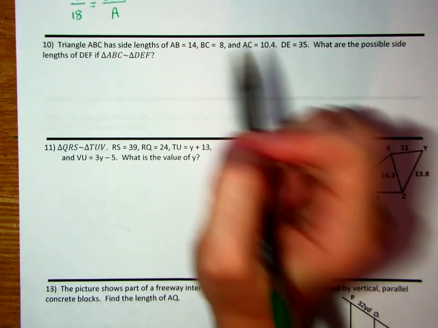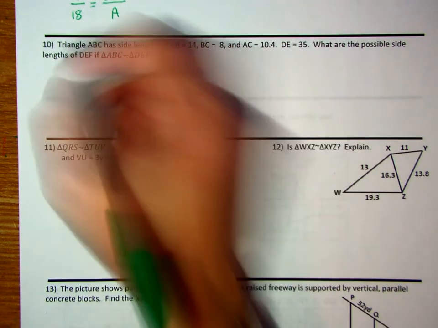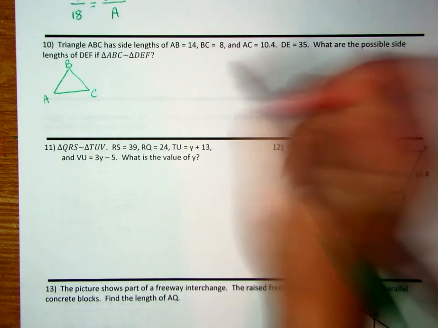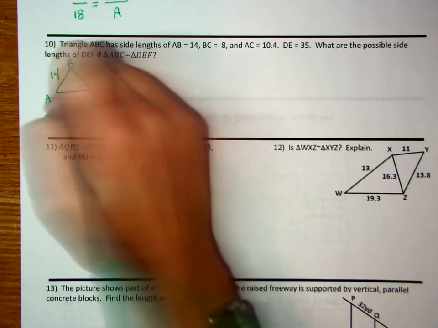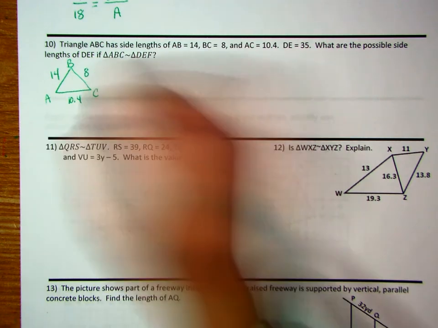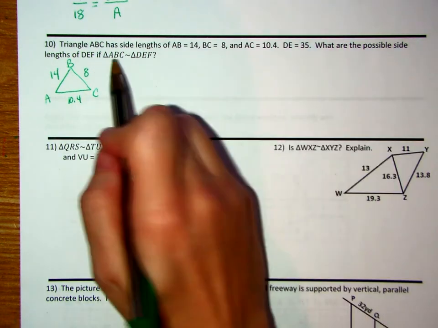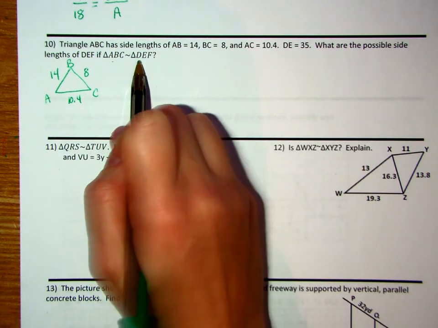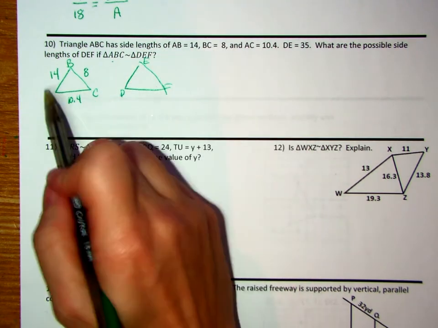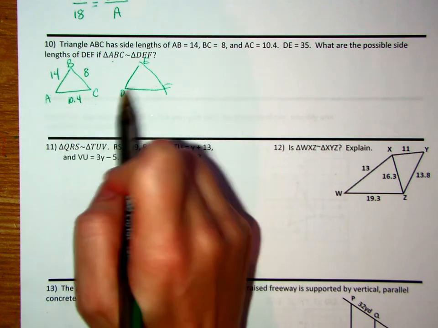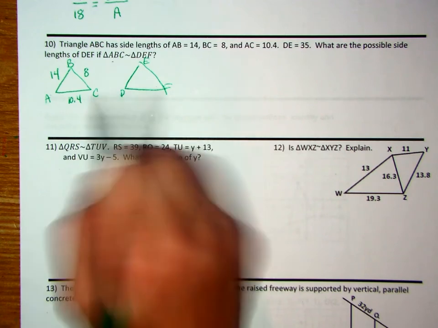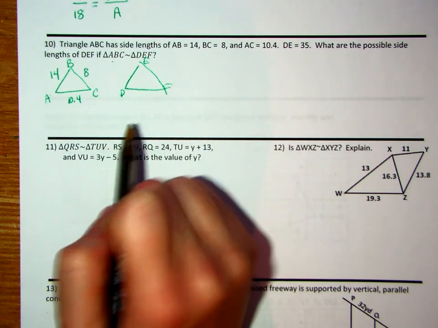Number 10, it says triangle ABC has lengths of, and when you see something like that, you might as well go ahead and put ABC. You don't have to worry about whether or not it looks to scale. AB here is 14, BC they say is 8, and then AC they say is 10.4. Now, we're also told that ABC is similar to triangle DEF. So let's go ahead and set up DEF in the same manner we did ABC. So A goes with D, just like they do in the first letter. B goes with E, and then C goes with F. So we can kind of keep things straight.